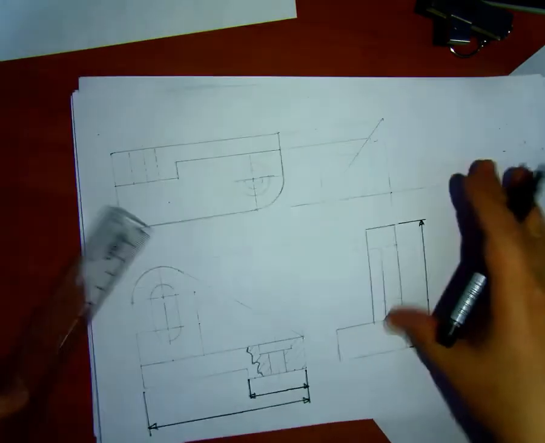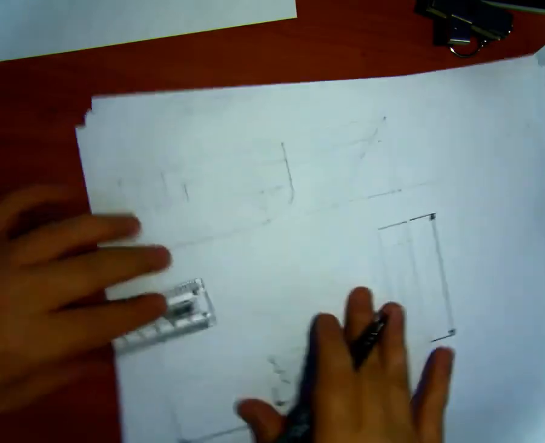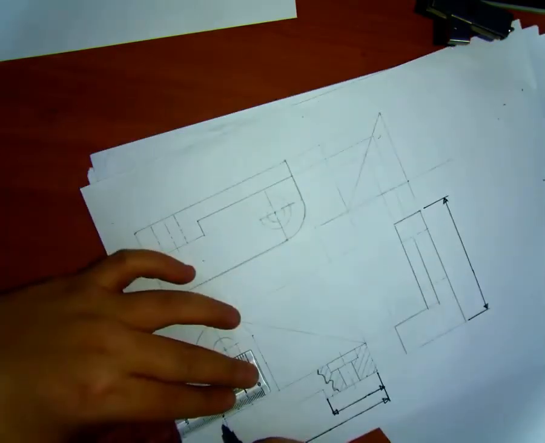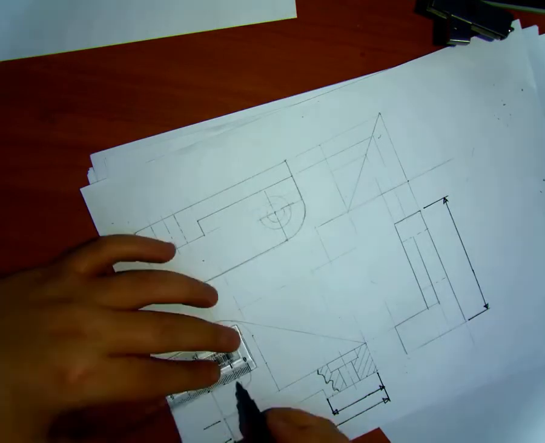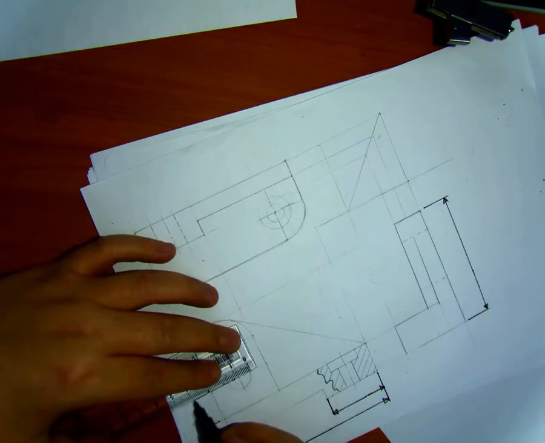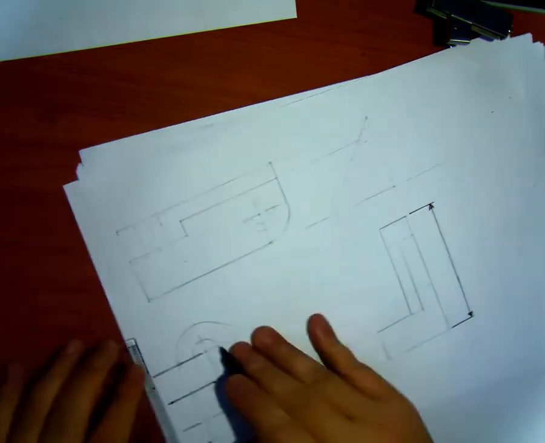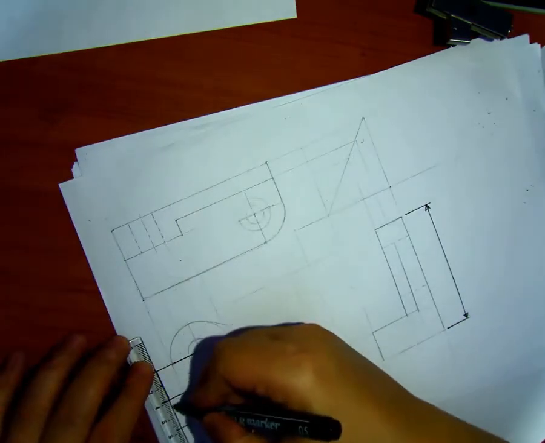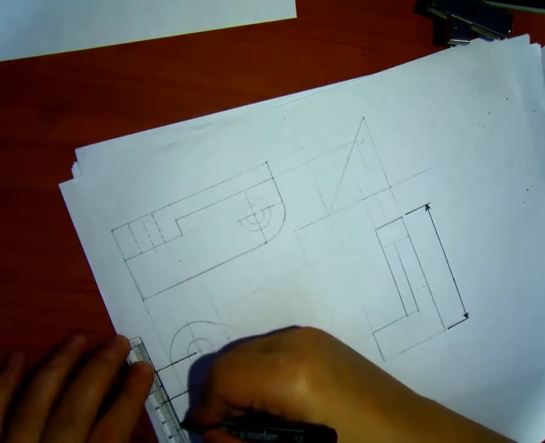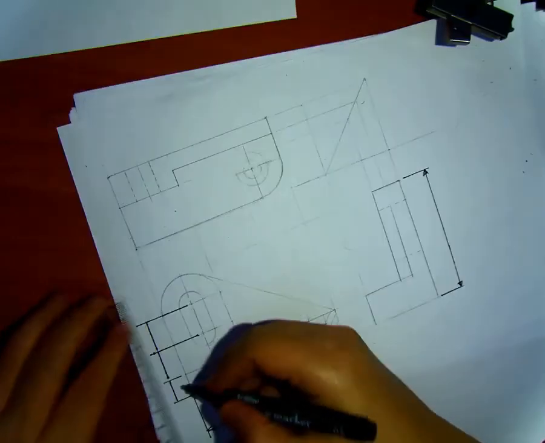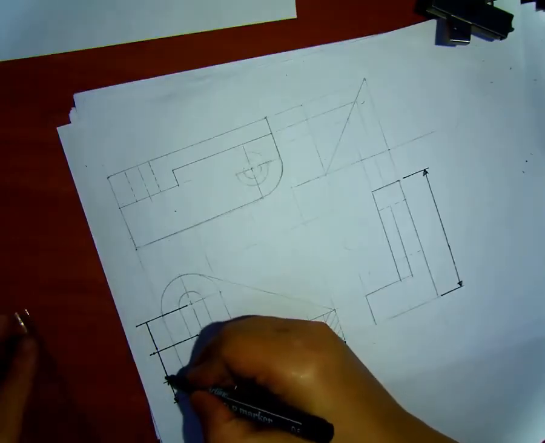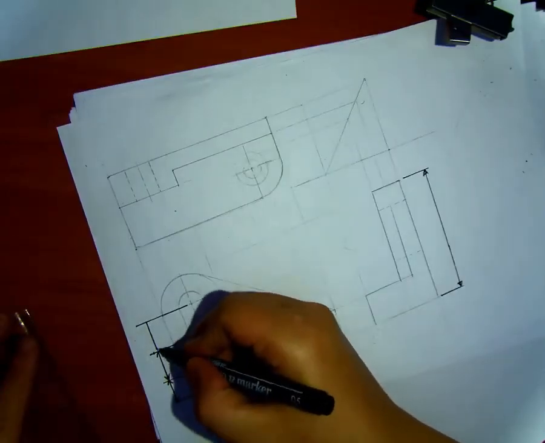You can create your own dimensions, but it's important to keep the information that you need clear. So from here to here, from here to here, and like this. You will have one arrow here, one line here, and one line here. It has to be grouped, aligned, grouped like this.